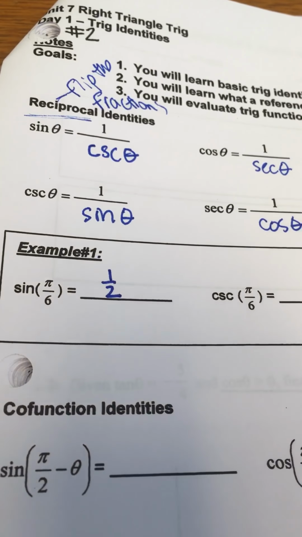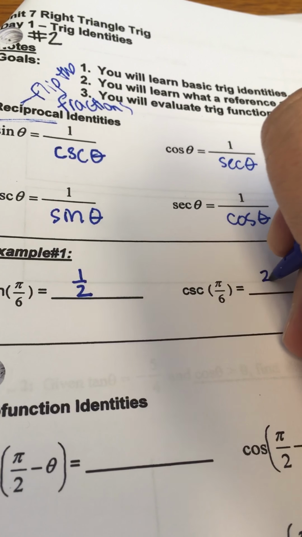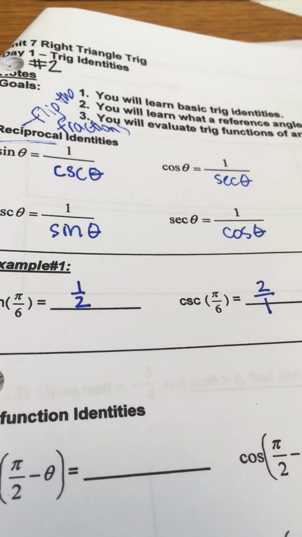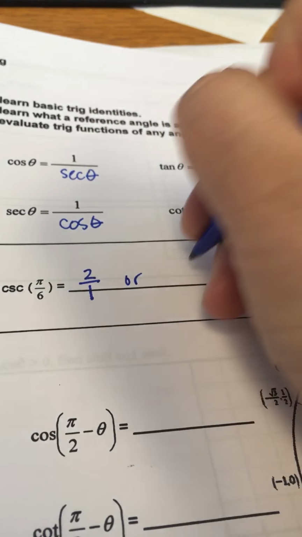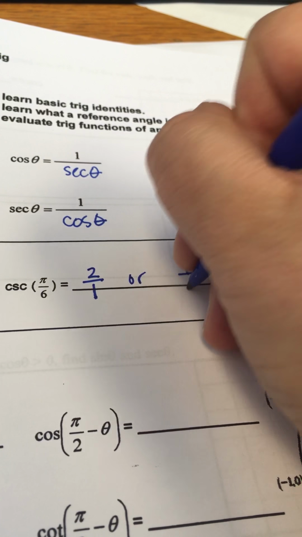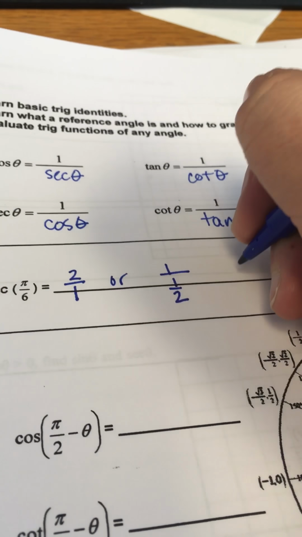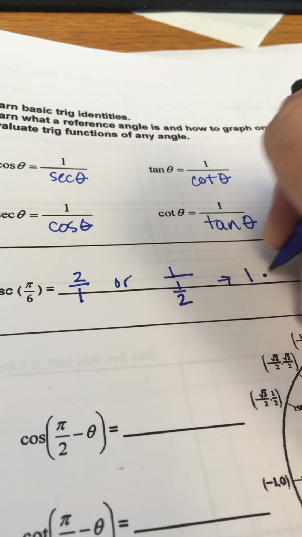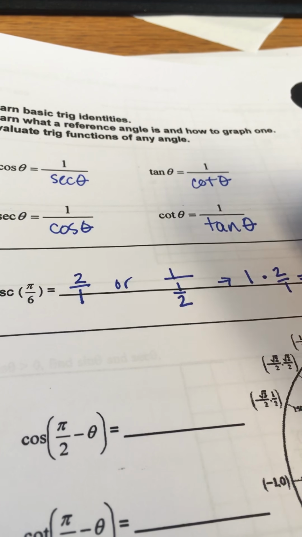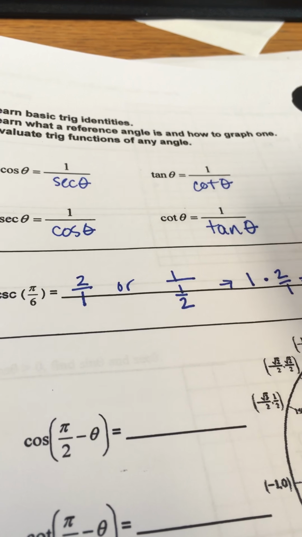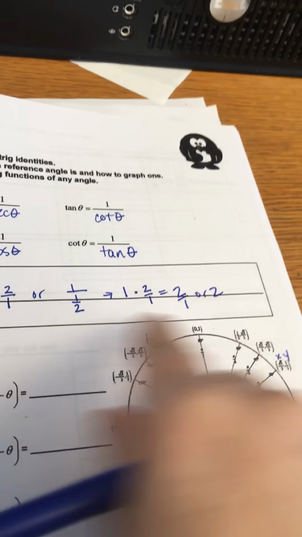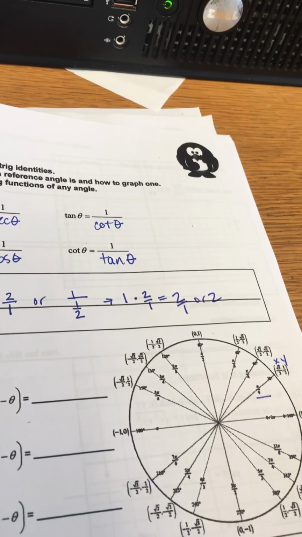So cosecant of pi over 6, it's easier to flip it, so 2 over 1, as we did in last unit, or you can do 1 over the sine value of 1/2, which means it's top times the flip of the bottom. I wouldn't go through this long process, but occasionally you might see it like that.